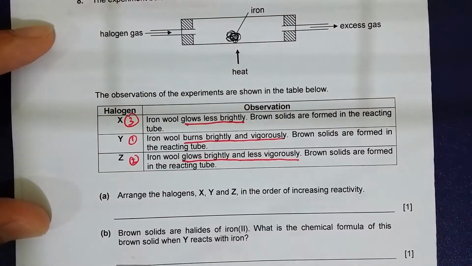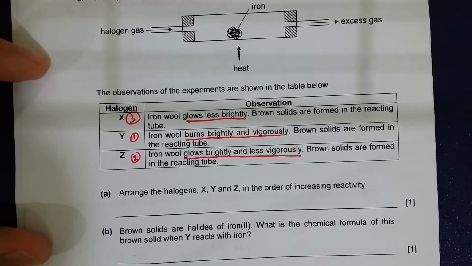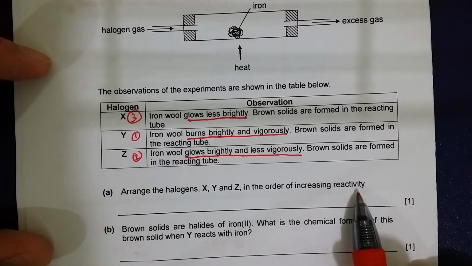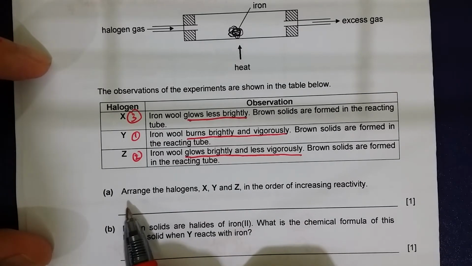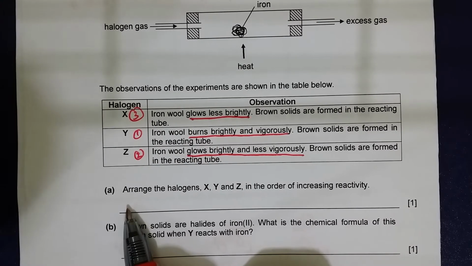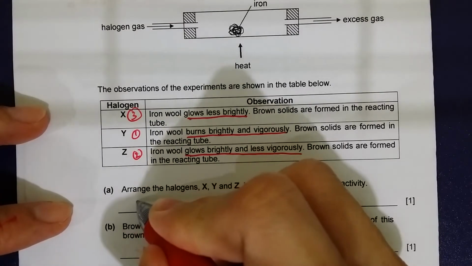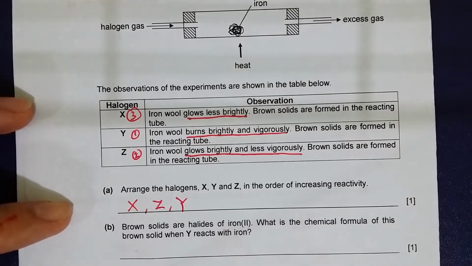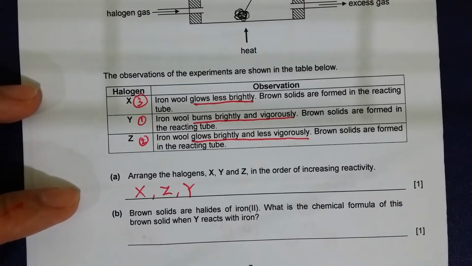This one would be the least intense. So the halogen, in order of increasing reactivity, meaning from the least reactive to the most reactive, meaning from the least intense to the most intense, least intense, most intense, X, Z, and Y.